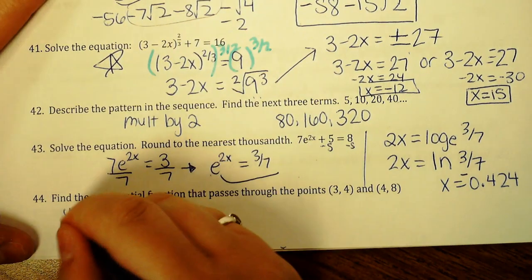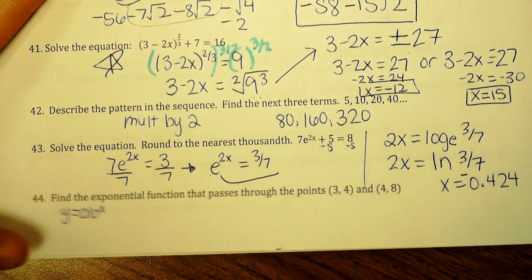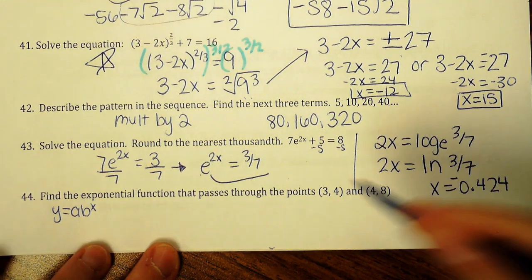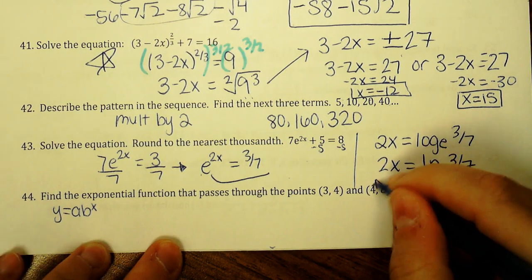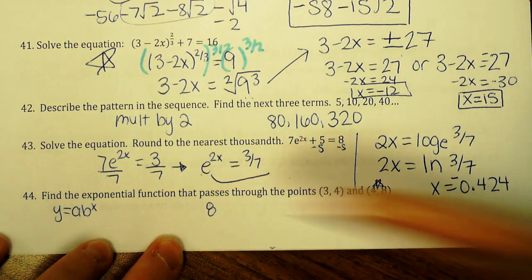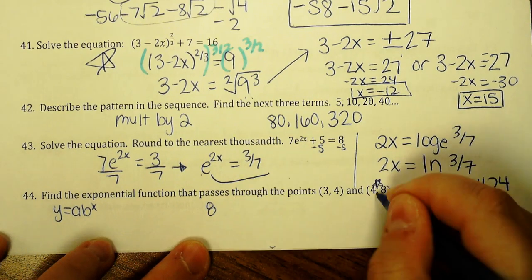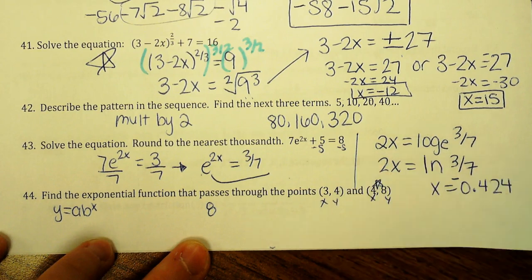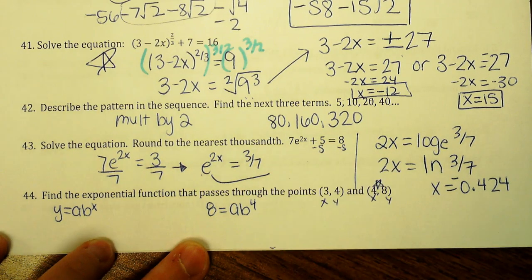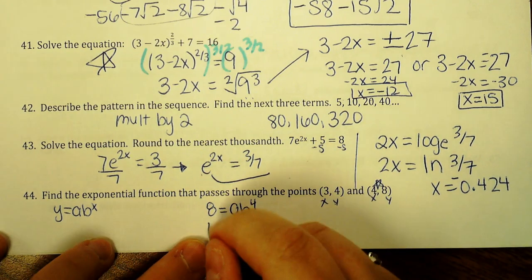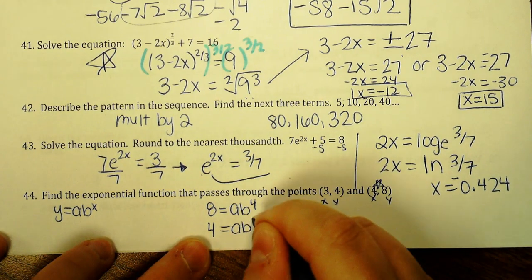Okay, exponential function: y equals ab to the x is the general form you want here. Start with the x coordinate that is larger, which would be this one, and we're going to solve a system. So I'm going to plug in x and y for x and y. So we're going to get 8 equals ab to the 4th. For this question, we'd have 4 equals ab to the 3rd.